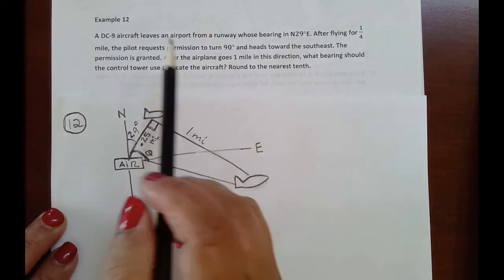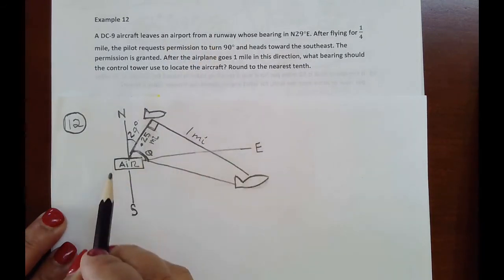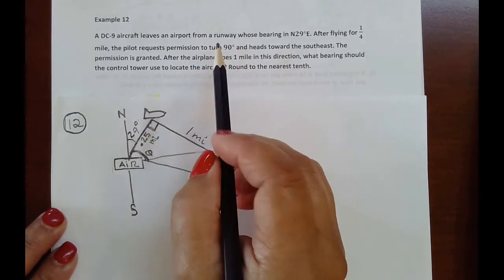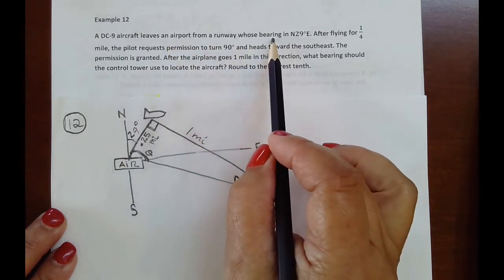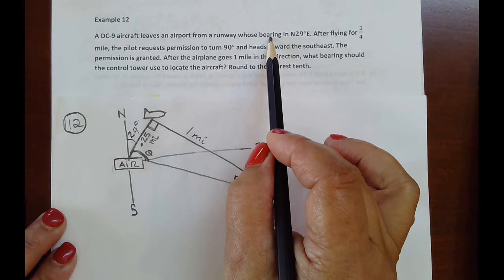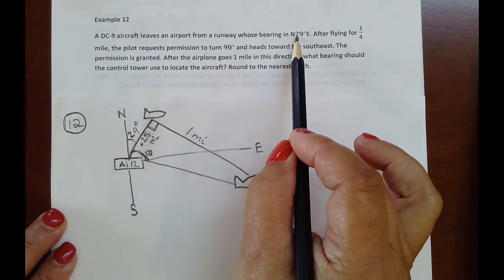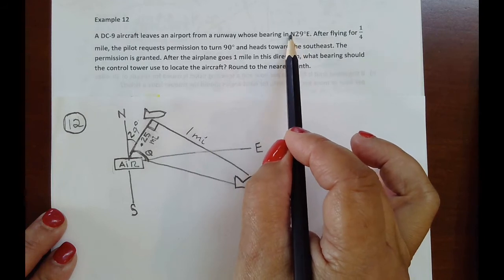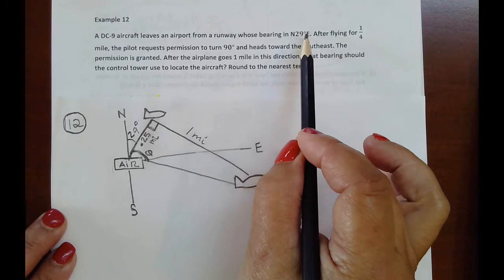Okay, so let's read these words again. An aircraft leaves an airport. Here's my airport. It's like the origin. It leaves from a runway whose bearing, that's the bearing of the airplane, is north 29 degrees east. That means it is 29 degrees rotated from north to east.